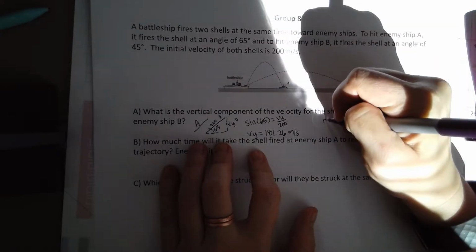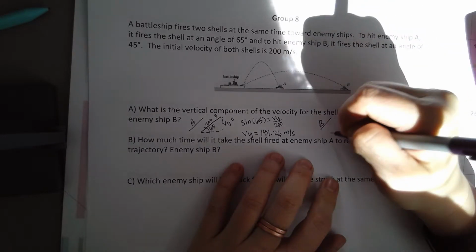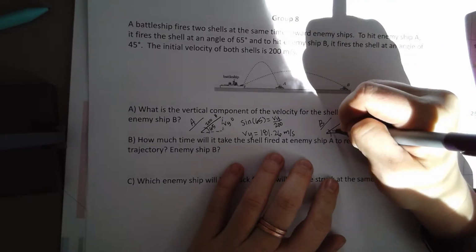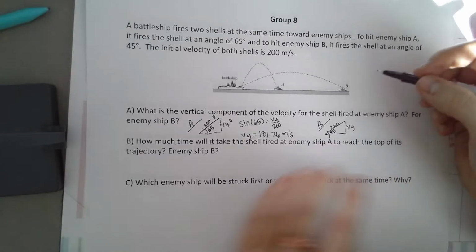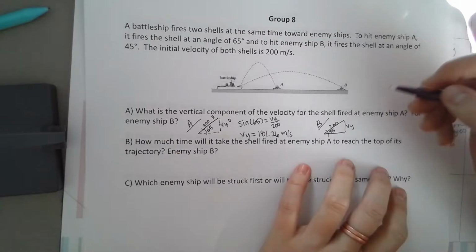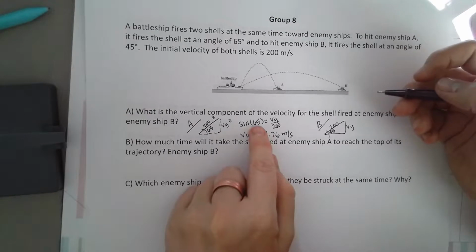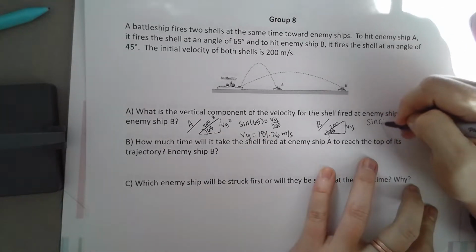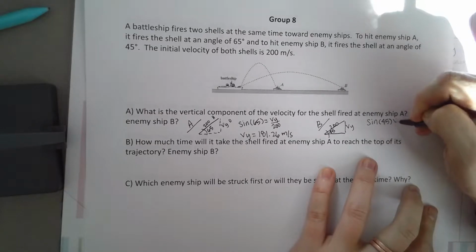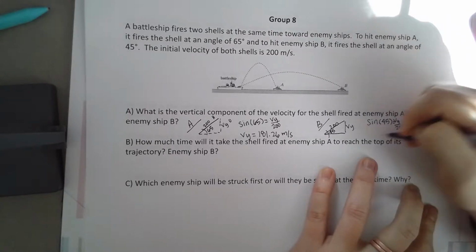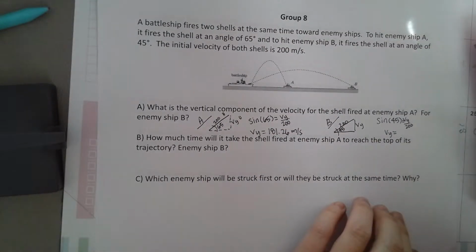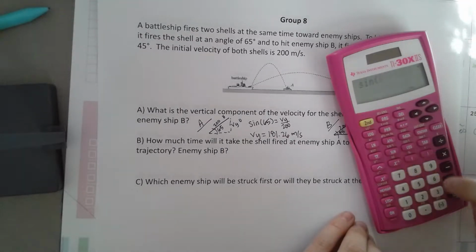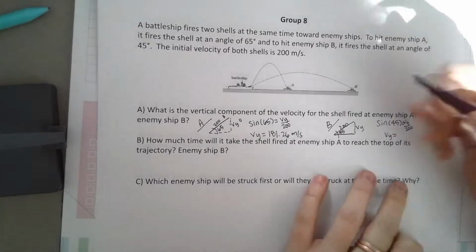Okay, I'm going to do the same thing for B. Let me draw myself a new triangle. Now this is 45, 200. I'm looking for Vy. Sides still are defined the same, right? Still opposite and hypotenuse, so I can use the same function, but I have to put in my new angle. So sine of 45 equals Vy over 200, meaning that for the one that's fired at B, the vertical component is sine 45 times 200. Which is 141.4.